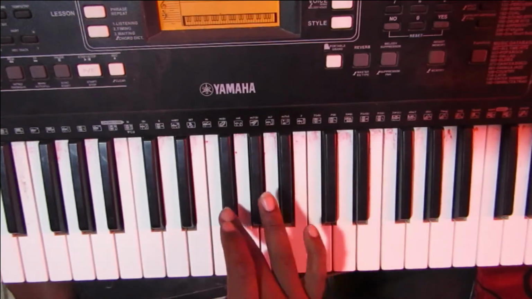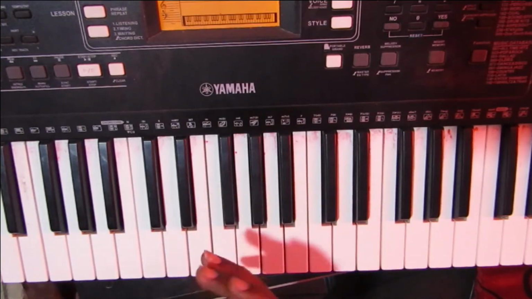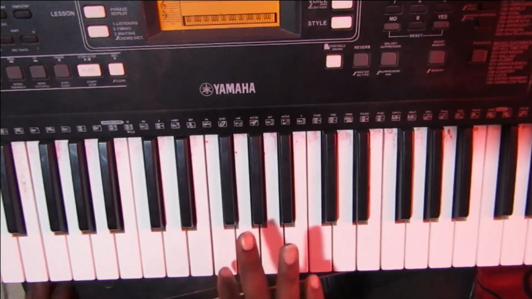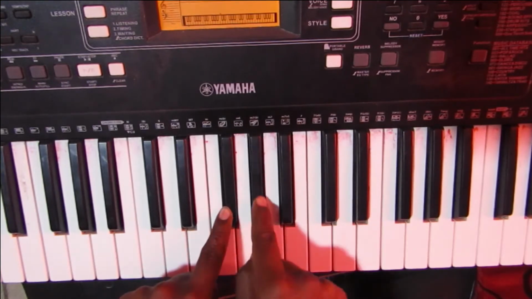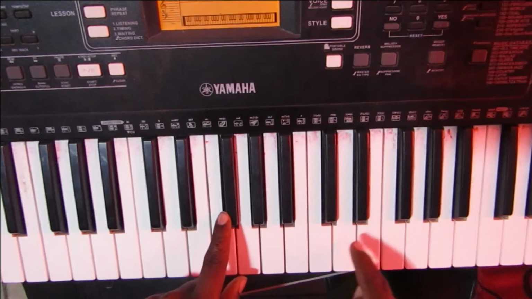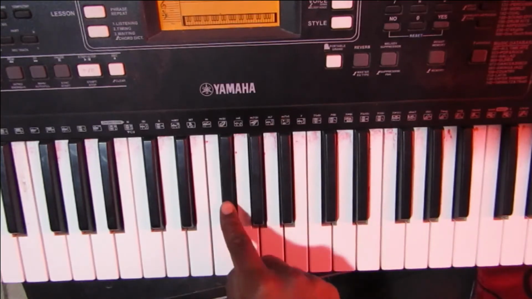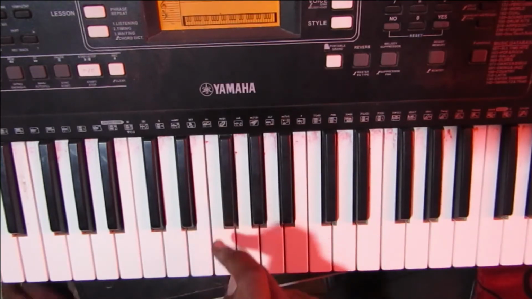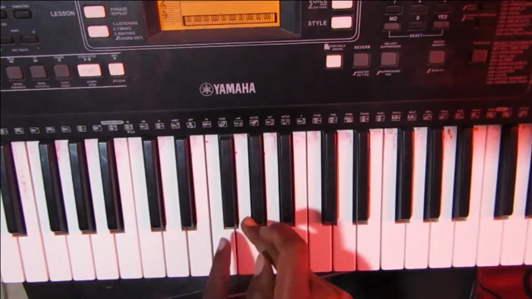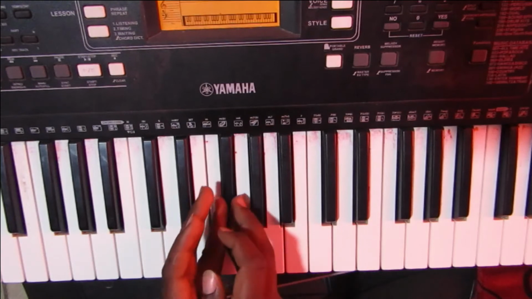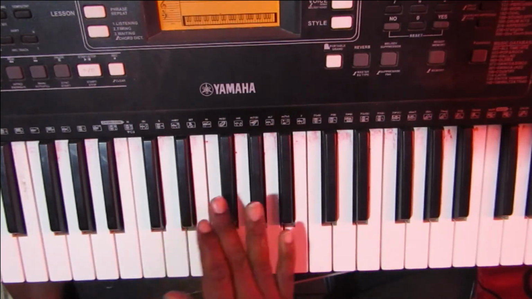You move from this key to the next. There is what is called the positive transpose. If we count our transpose from F sharp, this note, going upward, that is what we call positive transpose. And if you are going down, we call it negative transpose. This will apply to each note.